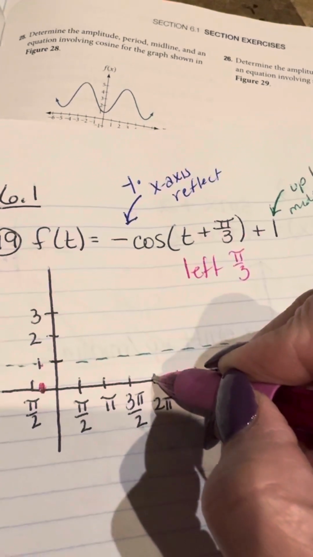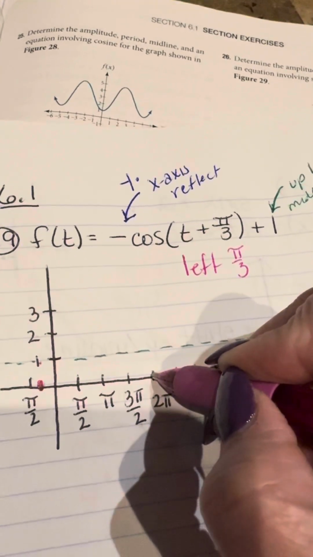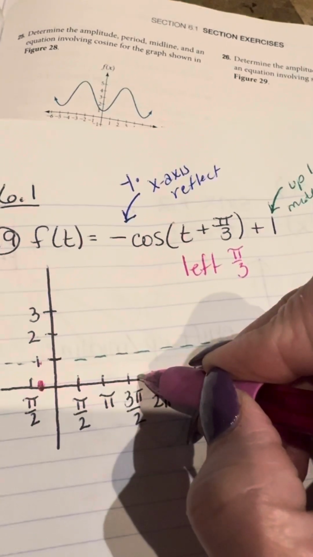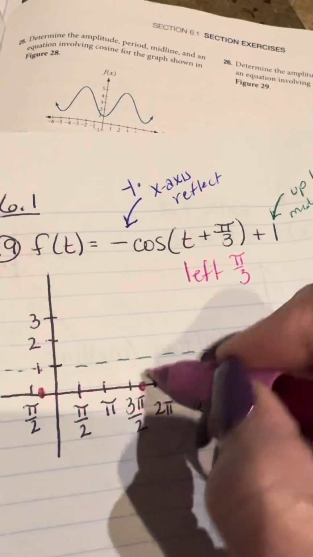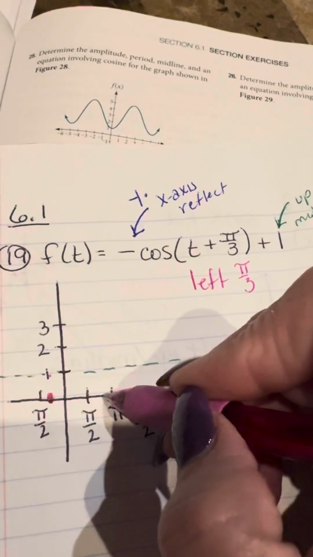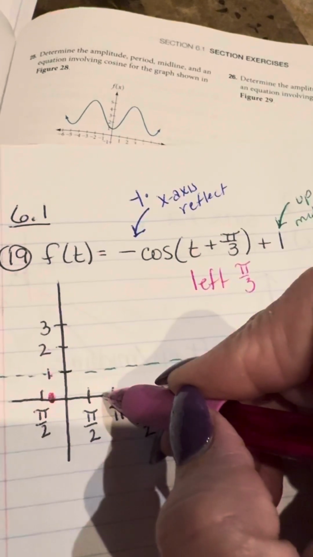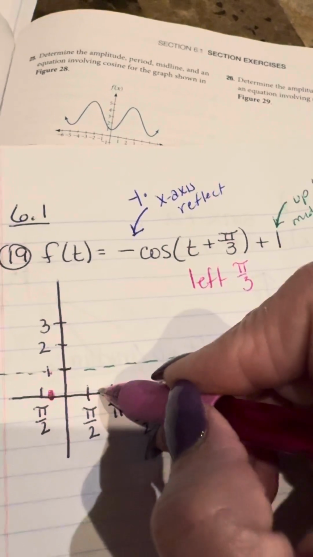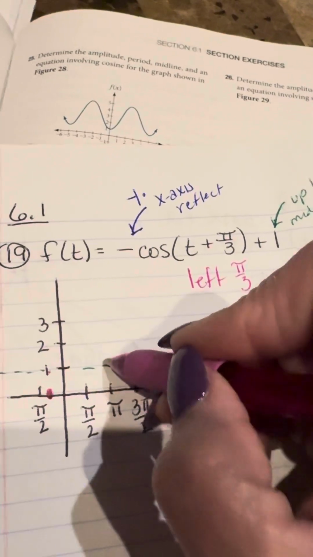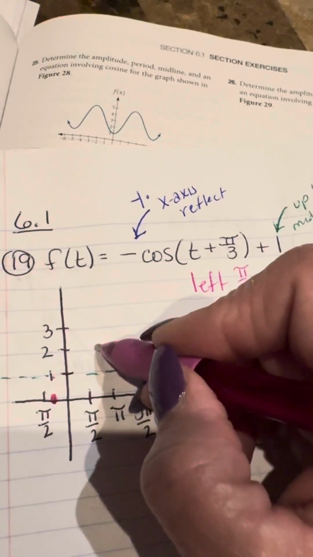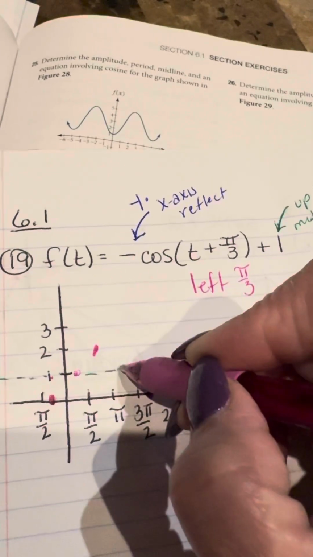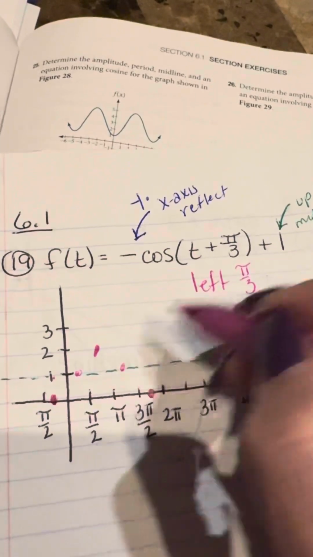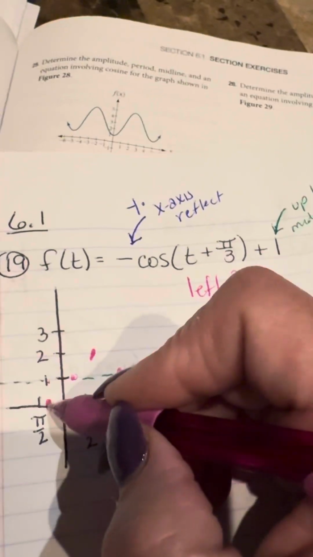That last point, which would normally be at pi/2, is also shifting to the left pi/3, and it's repeating itself right there. Halfway in between, which would be just a little bit to the left of pi, I'm going to have a maximum value that's up 1 unit. And then halfway in between those, I'm going to cross over the x-axis, in this case my midline.